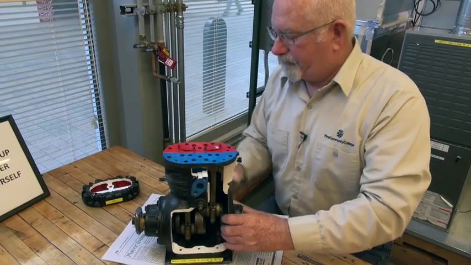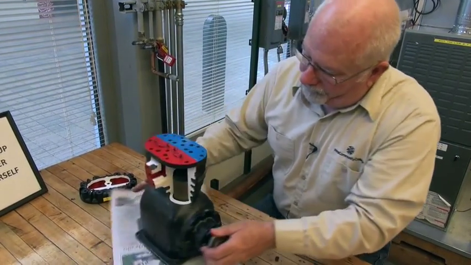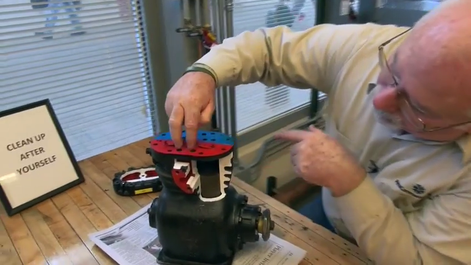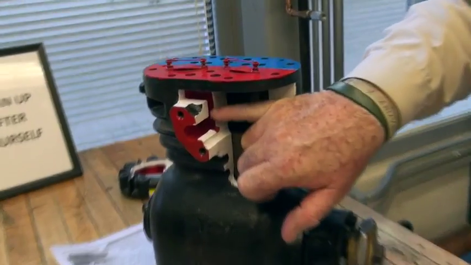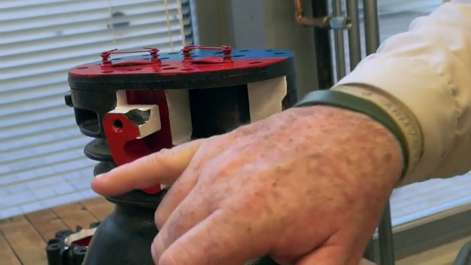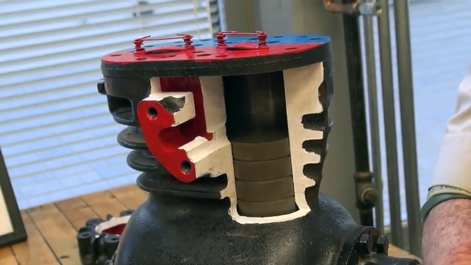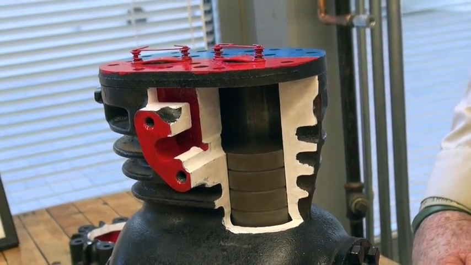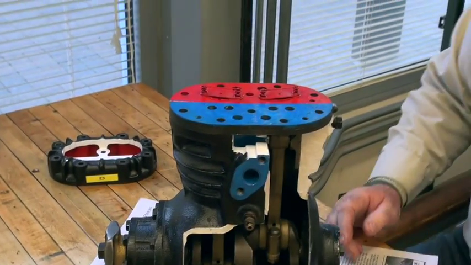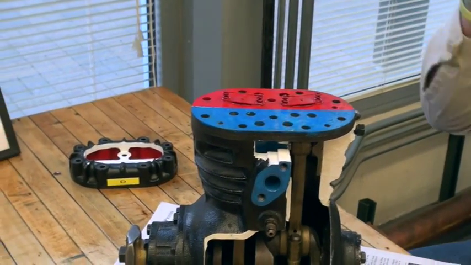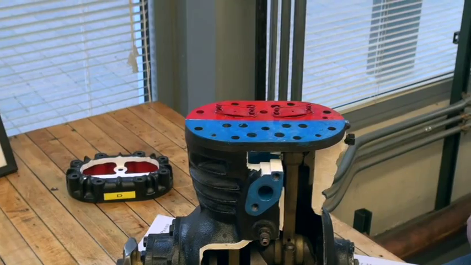All right? Now, the same thing. It goes down through these two holes, and it's going to come out this chamber and out on the high side service valve. All right? Now, you need to understand that because you're going to explain that to the instructors.